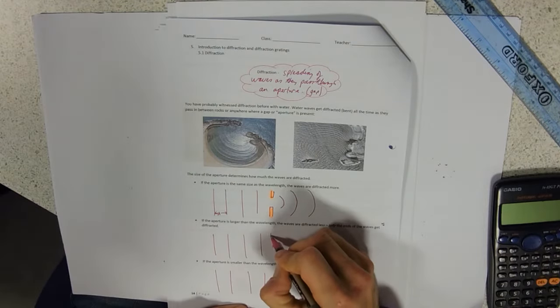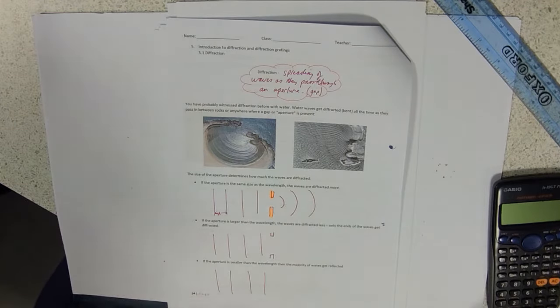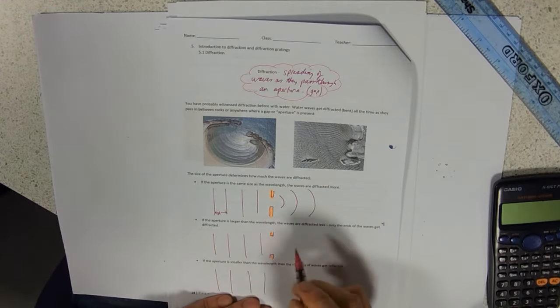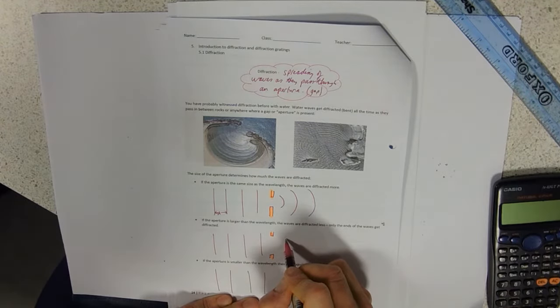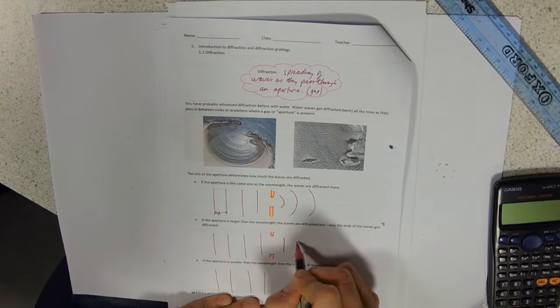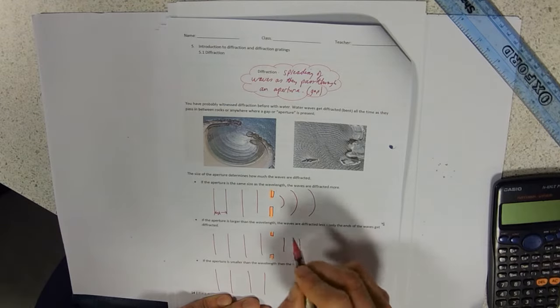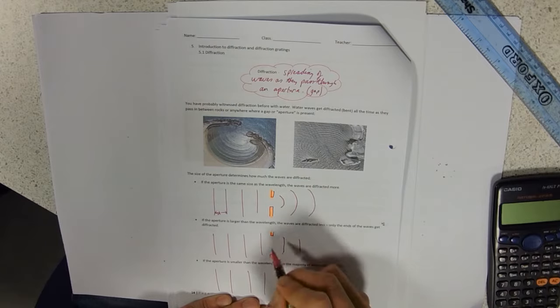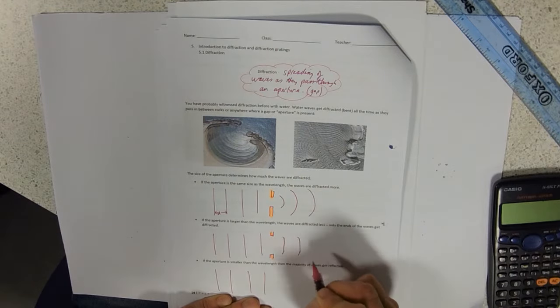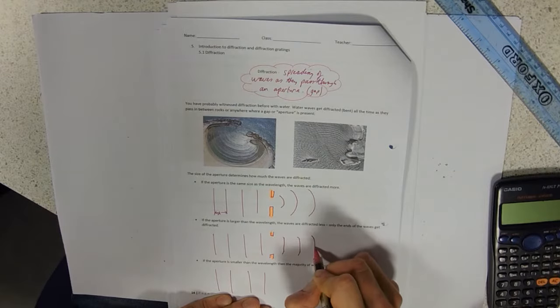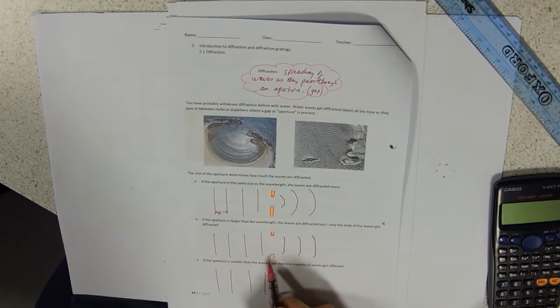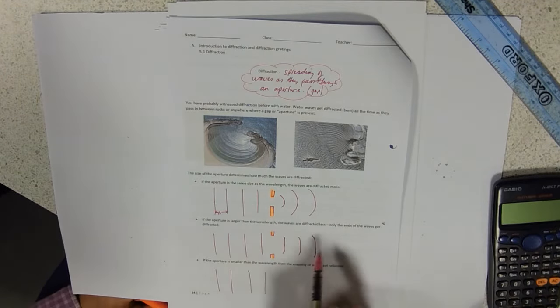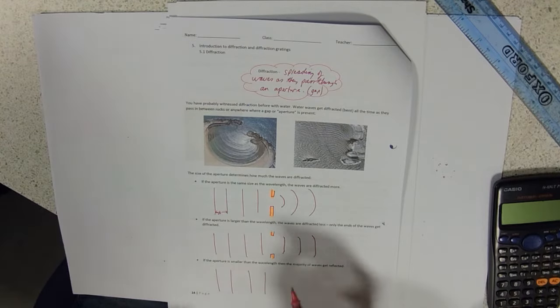If I make this aperture absolutely massive, so a massive gap, then these waves really just go straight through. They largely go through unchanged, but actually just bend around at the sides a bit, where they've been influenced by the barrier there. So that's where the aperture is larger than the wavelength.